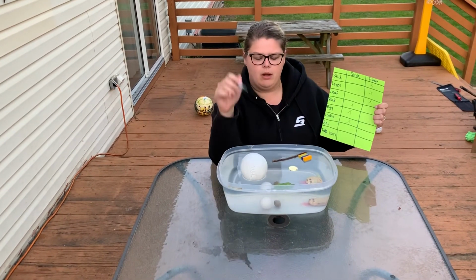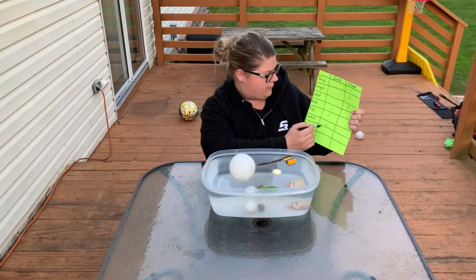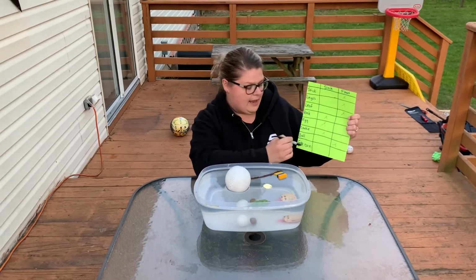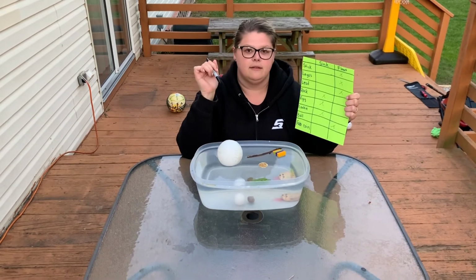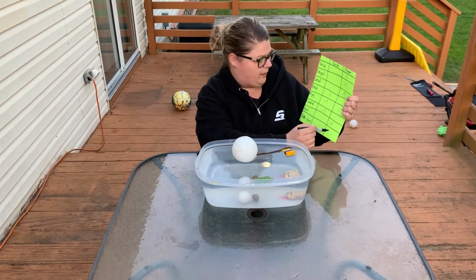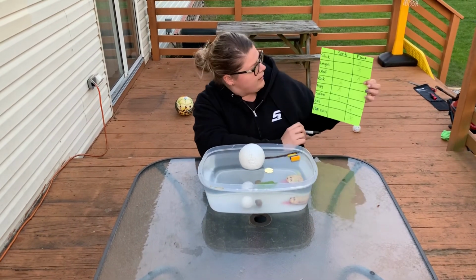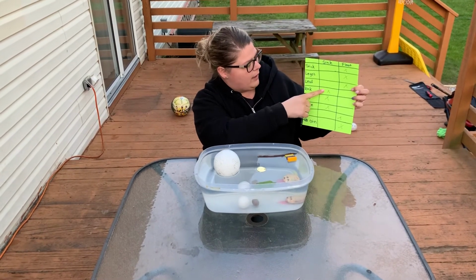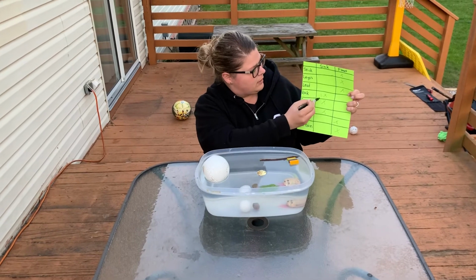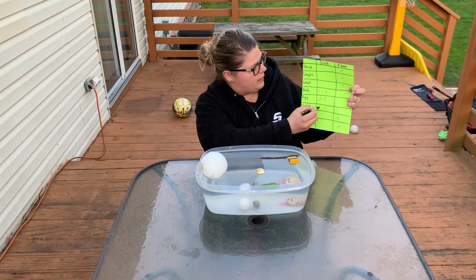How about the ball? Float, good job. And last, our fake coin. Did it sink or float? Here it is. It floated, so we're gonna put float. So let's look at our materials. How many sunk? 1, 2, 3.